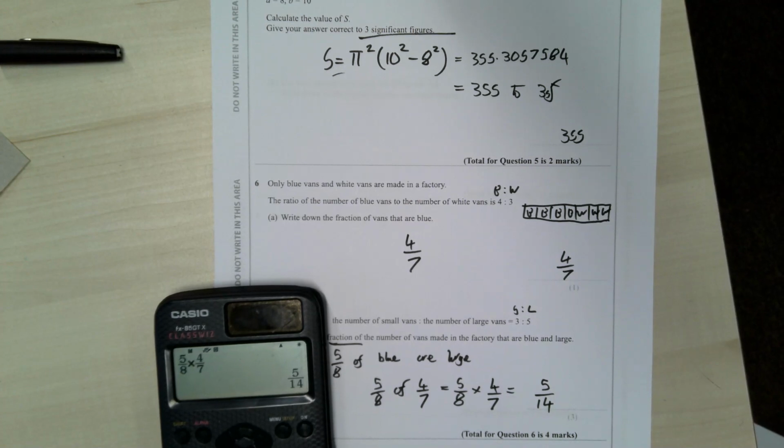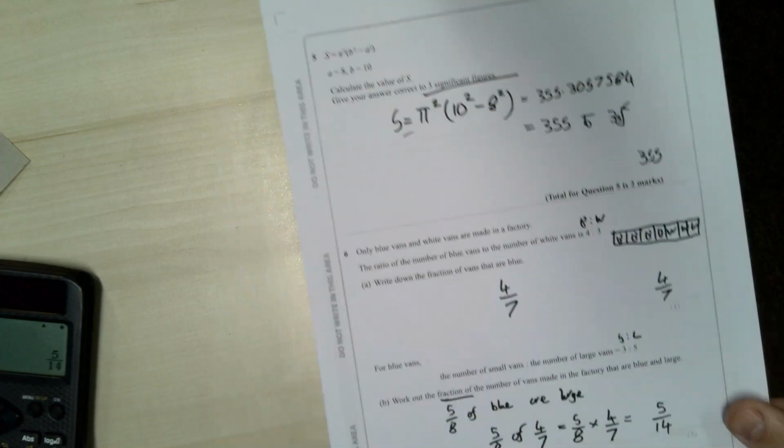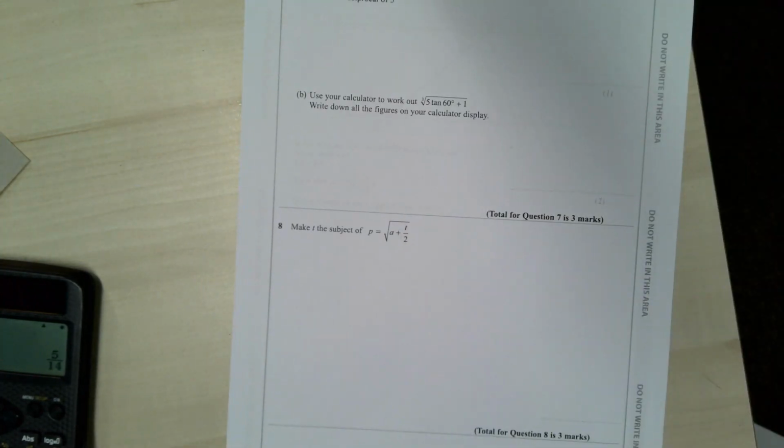There's no need to do anything else clever there, okay? I've literally made the calculator do the hard work, all right? The clever bit there was realising that it's 5/8 of the 4/7 that I've already got. Sir, I got my 4/7 wrong. Then you get a follow through mark, guys, for using the wrong number in the right place, okay? As long as you've multiplied it by 5/8. All right? On to question 7.